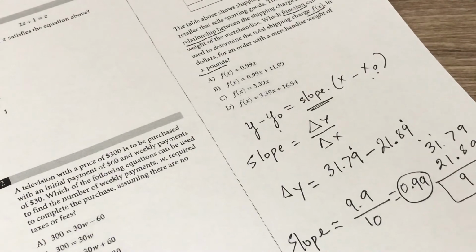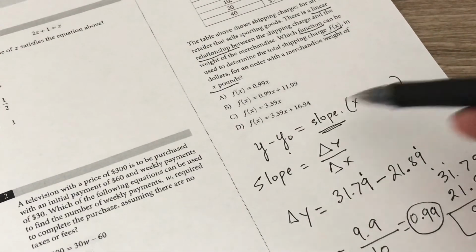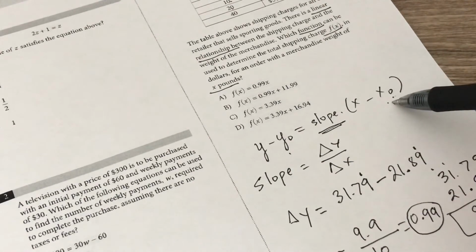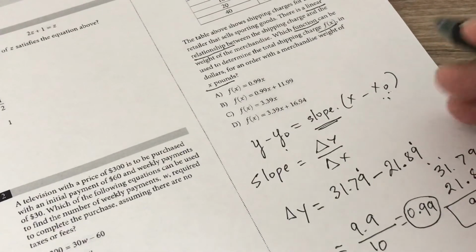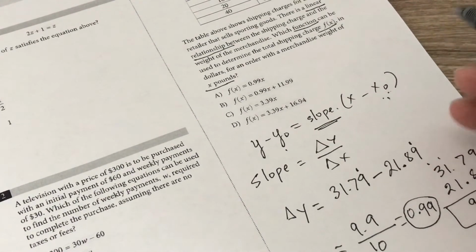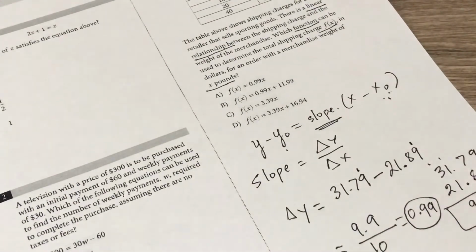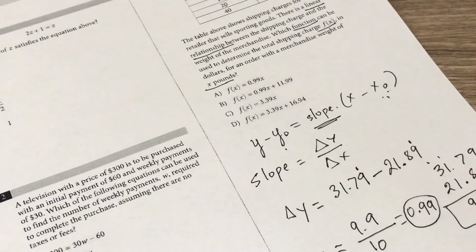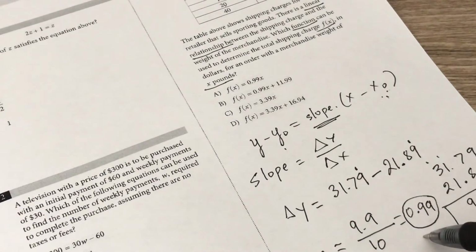Now, what I'm gonna do at this point, well, you can go back and pick another point and come up with this equation. But that's gonna take you a few more minutes. You wanna be able to do each question roughly as fast as possible, probably a minute or two. If you cannot do it in a minute or two, you need to figure out a way to do it in a minute or two. So here's what I'm gonna do. I have my slope, right?